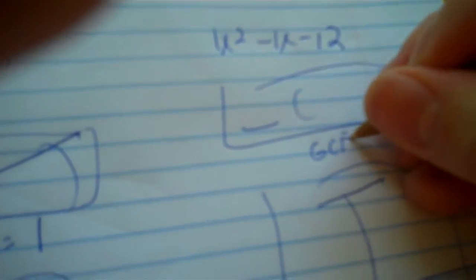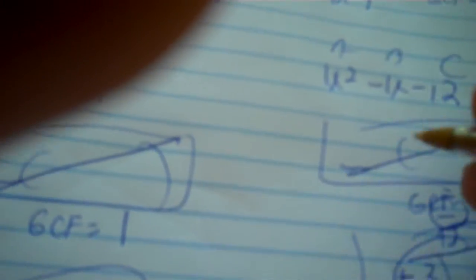So the GCF is 1. 1 times negative 12 is negative 12, so it's a positive times a negative. We're adding to try to get to negative 1, which is possible because if you divide this by 3, you get 4. And a is 1, so we just have x plus 3 times x minus 4. So rewrite that, x plus 3 times x minus 4.